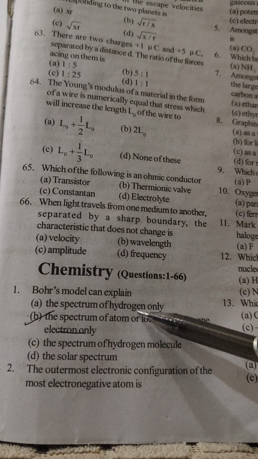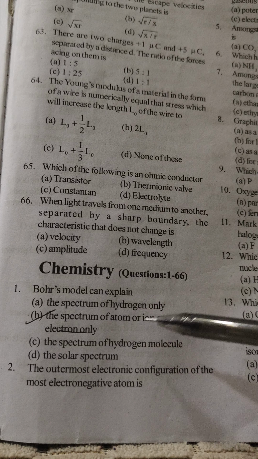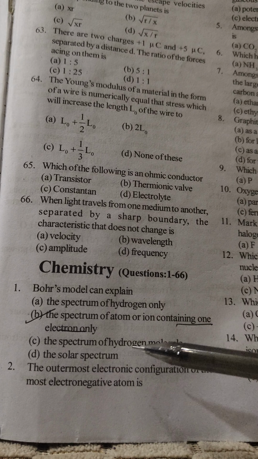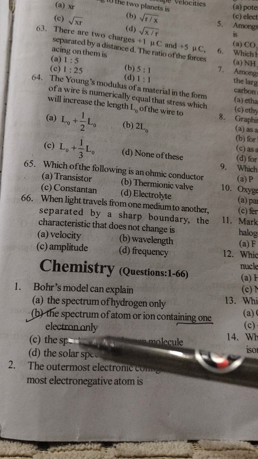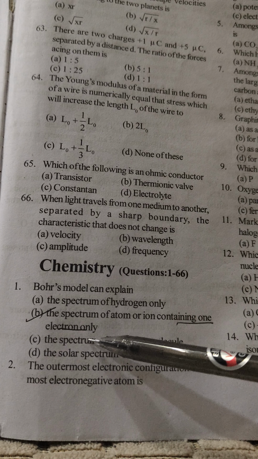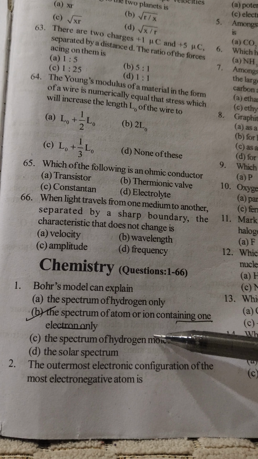The spectrum of hydrogen only, the spectrum of an atom or ion containing one electron only, the spectrum of hydrogen molecule, or the solar spectrum. But the right option is option B, that is the spectrum of an atom or ion containing one electron only.